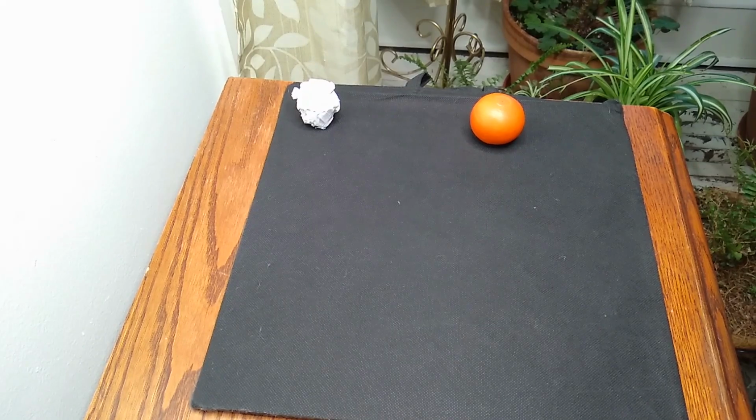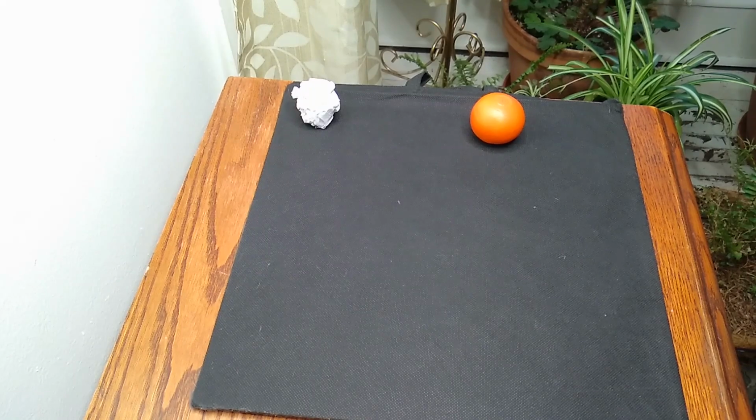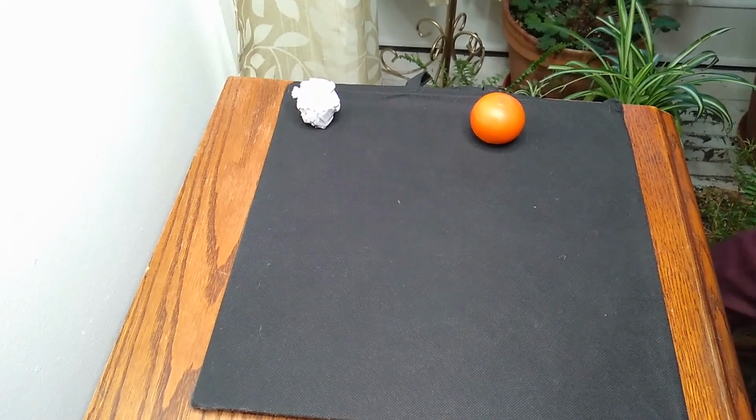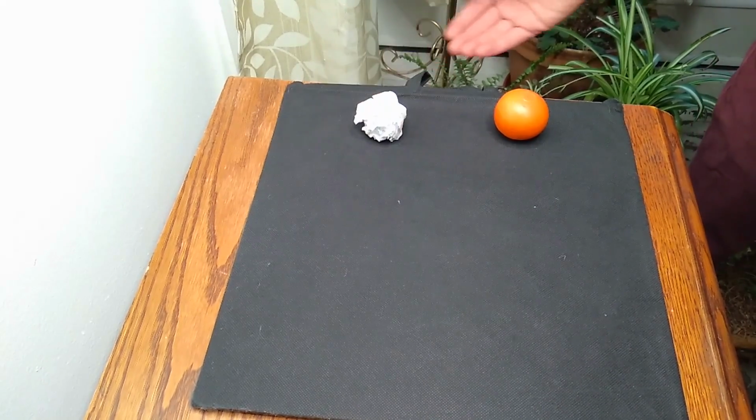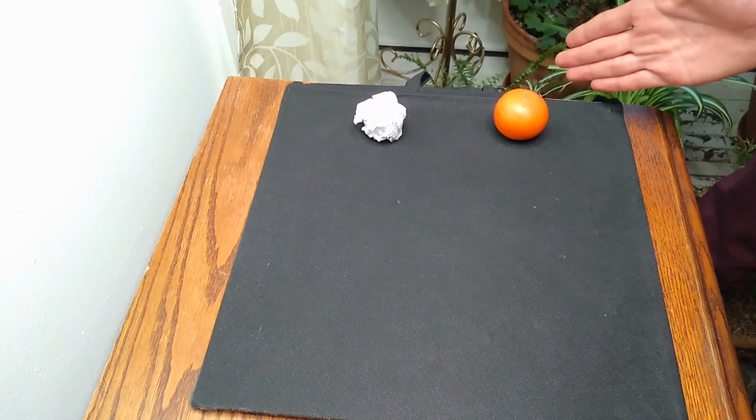Now let's say we want the paper wad to have more acceleration than the orange. What could we do to give the paper wad more acceleration? Yes, we could change the force that we use on each object. Now, it's not going to make for a fair race, but this is simply a demonstration of Newton's second law of motion.